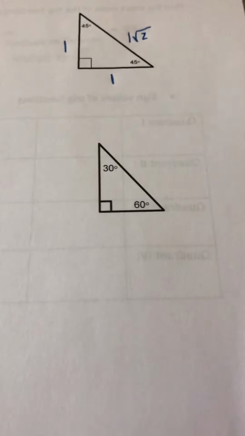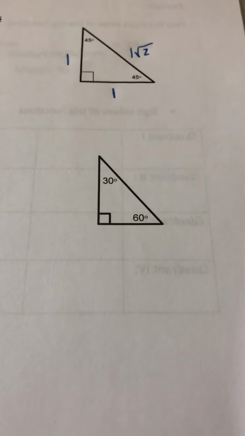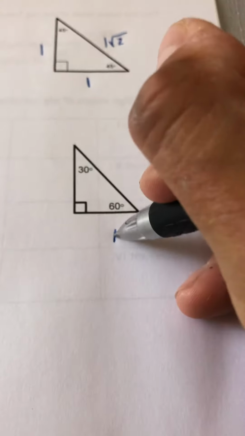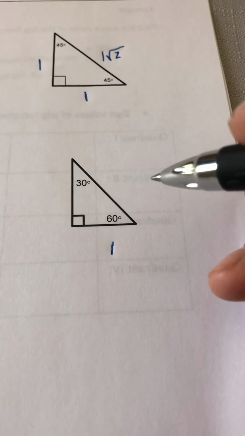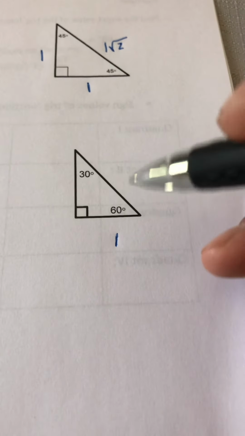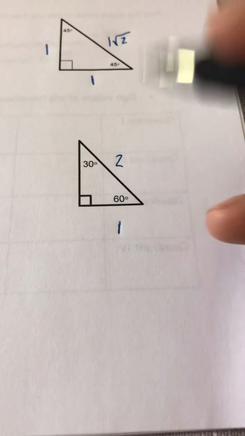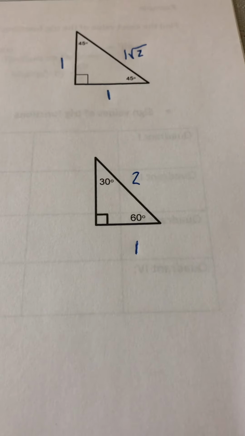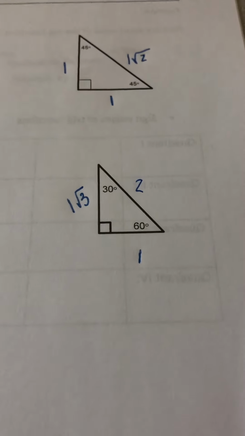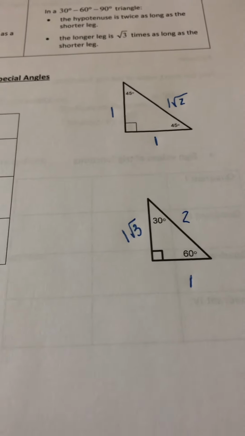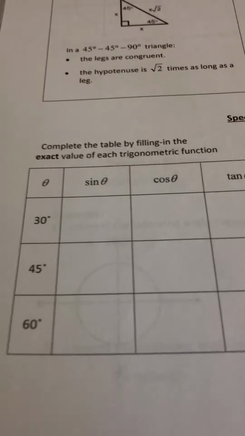For the 30, 60, 90, across from 30 is 1. We then double for the hypotenuse, so 1 times 2 is 2. And then we have 1 times radical 3. So this is 1 radical 3, or just radical 3. Now we're going to use these triangles to form our chart.